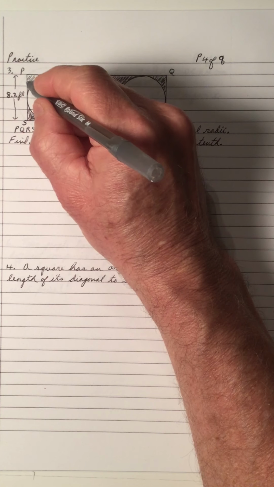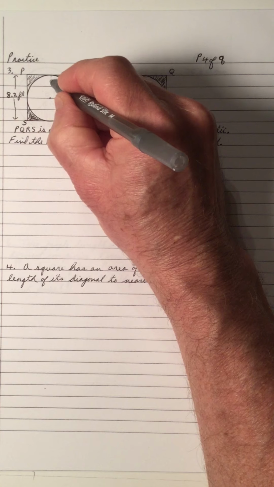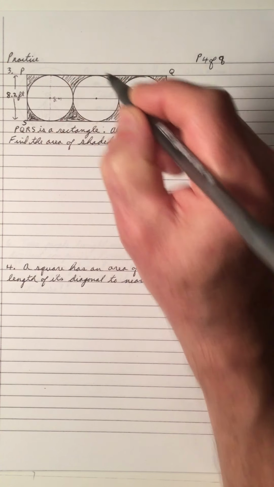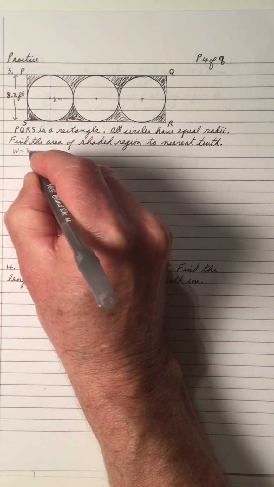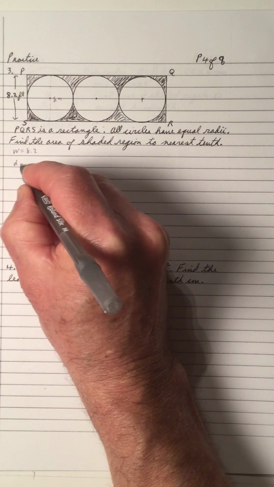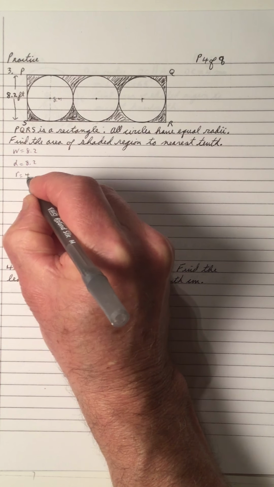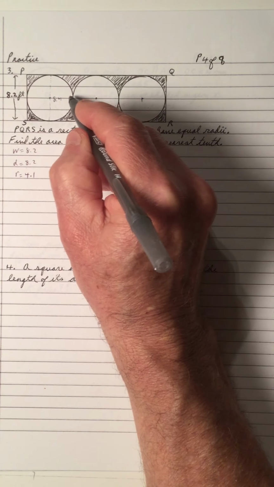Well, if the width of this rectangle is 8.2, that means that the diameter of the circle is 8.2. That means your radius is 4.1 and is in feet. So the radius of the circle.